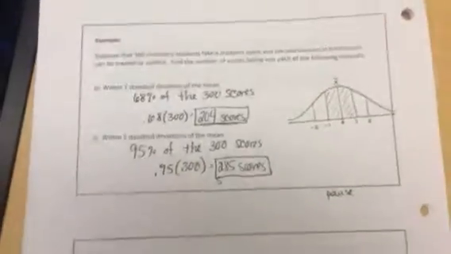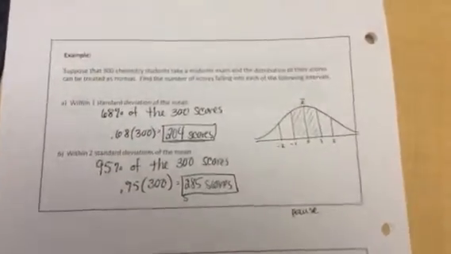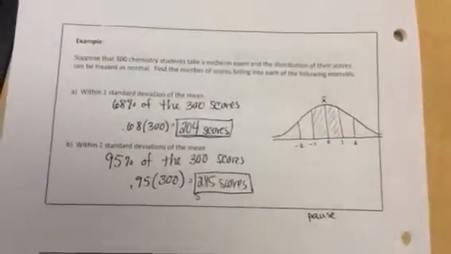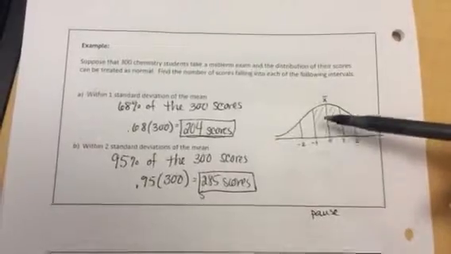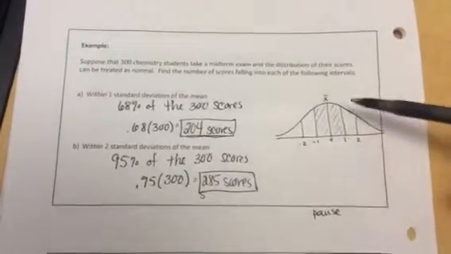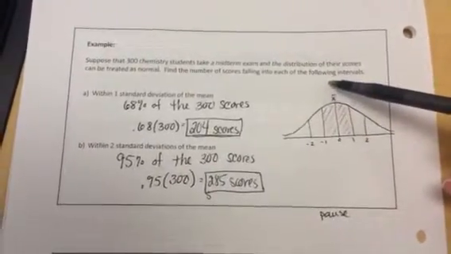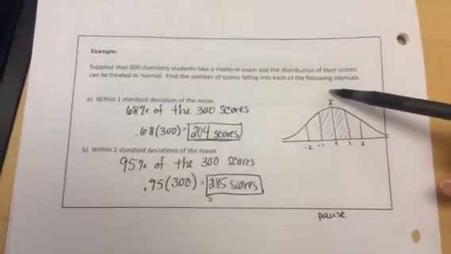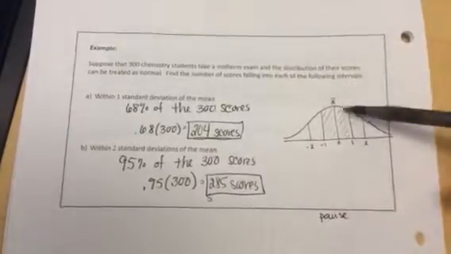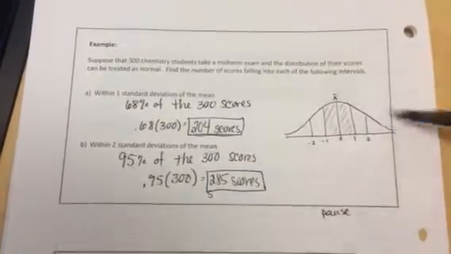So that's how we use the normal distribution, kind of using those percentages. They could ask you a couple different things, right? If the mean of a test score is 75, what percentage of students got above 75? Well, 50%, because this is the halfway mark, right?